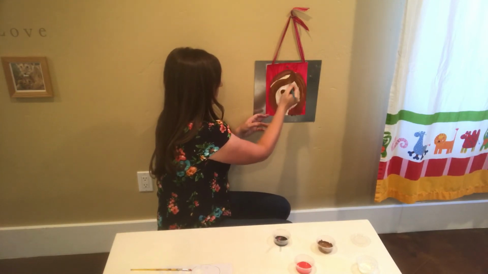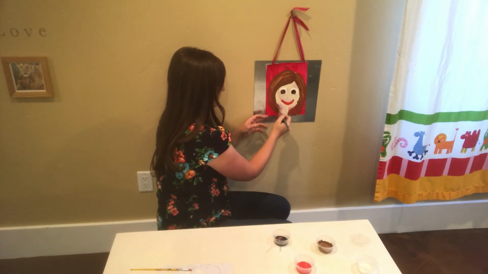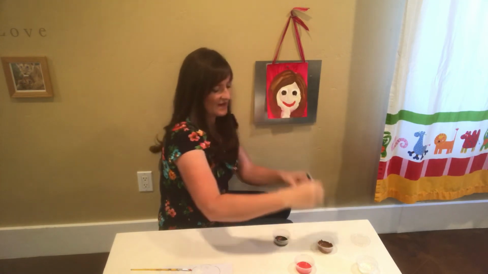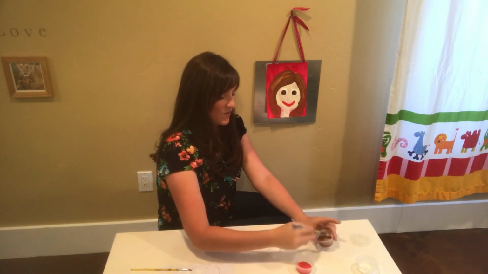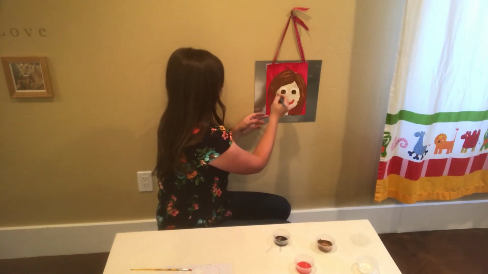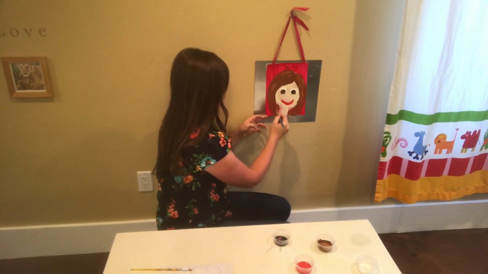Now, if you're painting and you run out of the paint that you need, have your mom text me and we'll come by. I'll leave it out. You can come by and squeeze some into your little cup. Whatever color you need. If you don't have a color you need, you let me know. We can set it out for you.